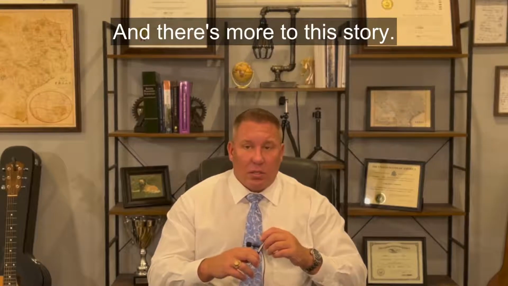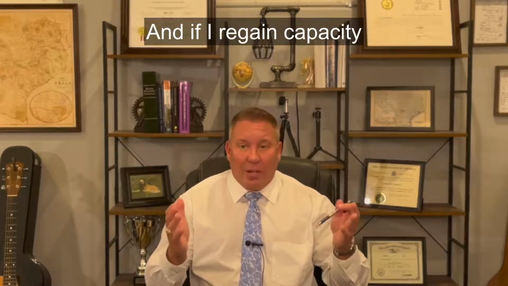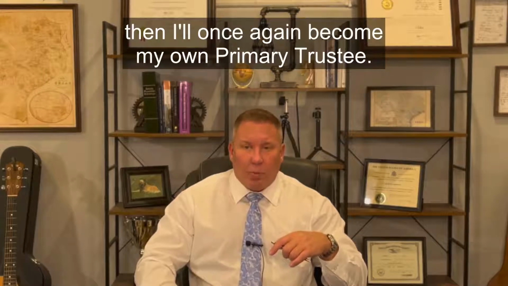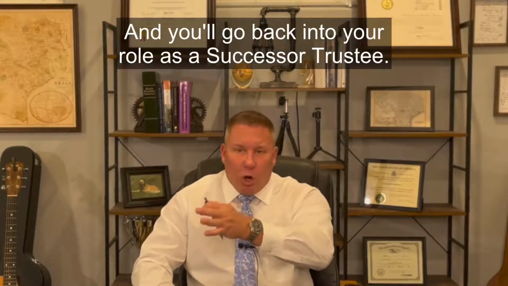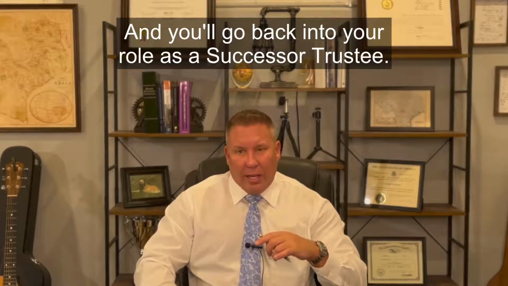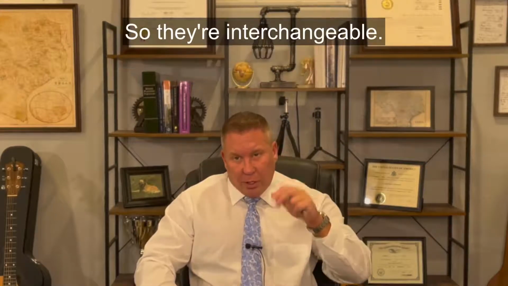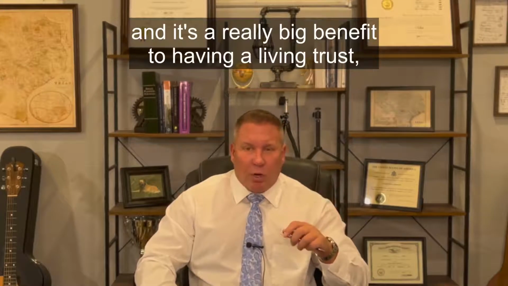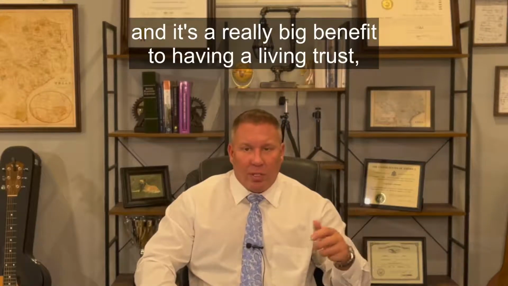And there's more to the story. If I regain capacity, then I'll once again become my own primary trustee, and you'll go back into your role as a successor trustee. So they're interchangeable. That gives us some latitude in our estate planning, and it's a really big benefit to having a living trust, revocable living trust.